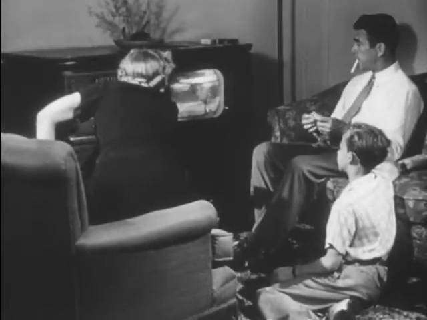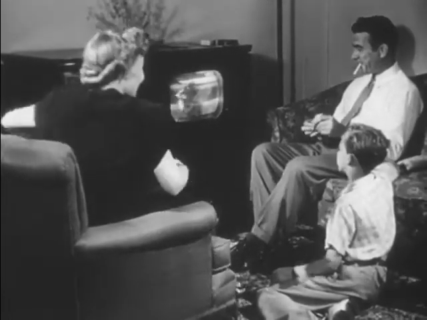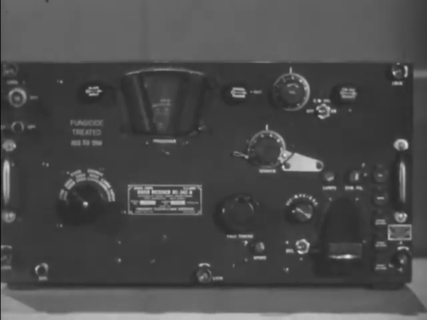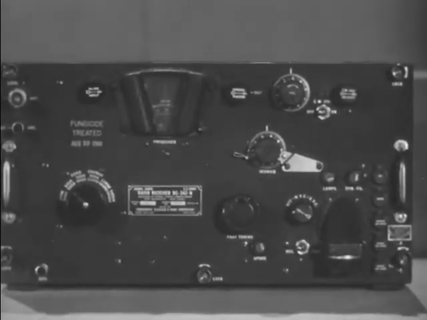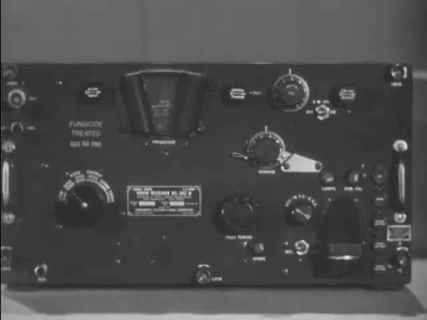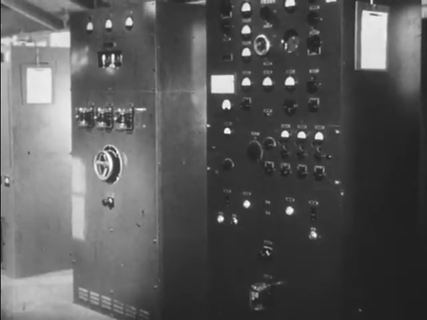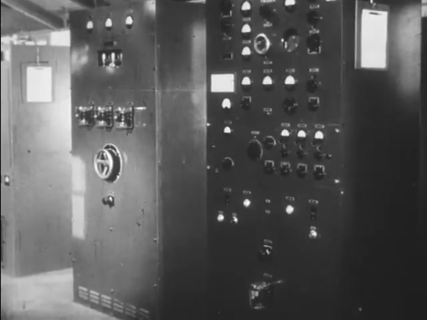Any receiver, whether it be a television or broadcast set, a military radio or radar receiving set, must be tuned accurately to the same frequency as the transmitter to allow reception of the signal.